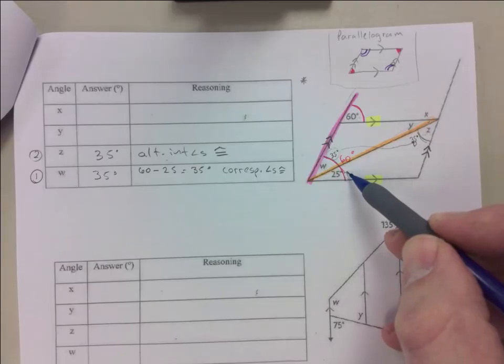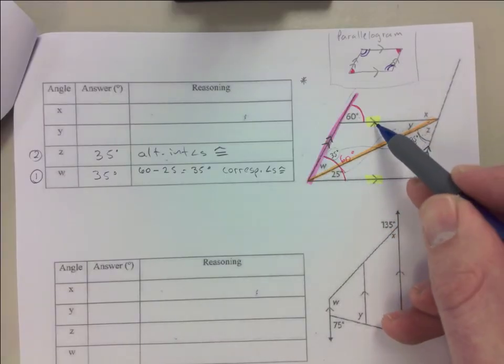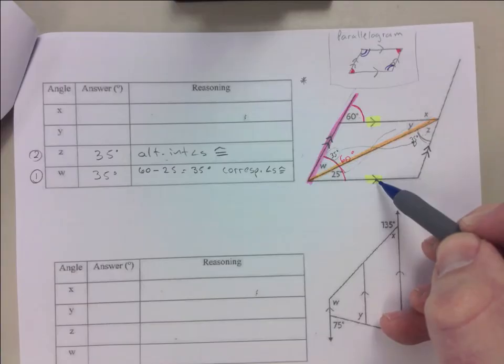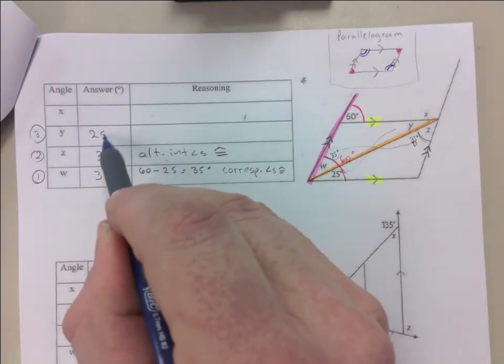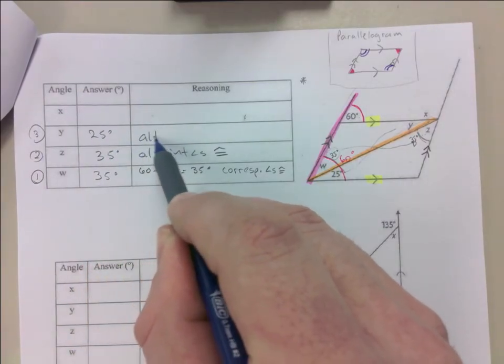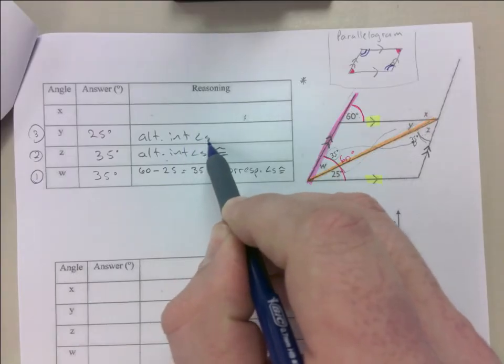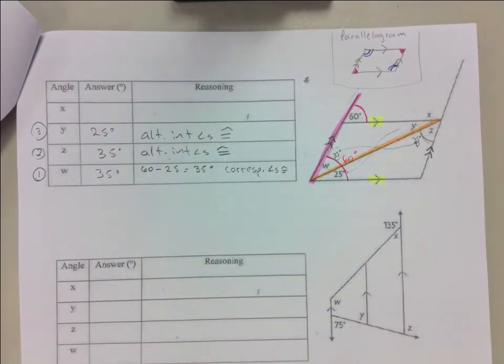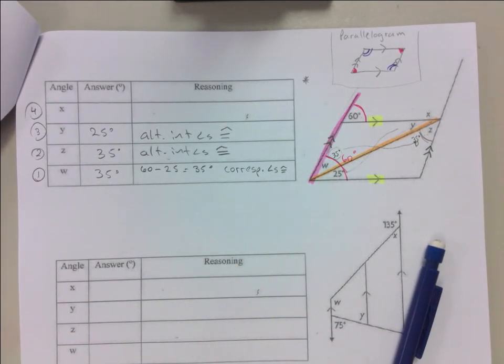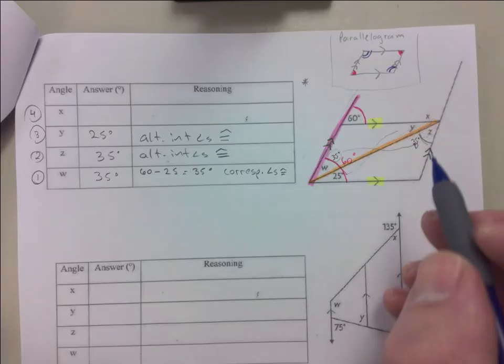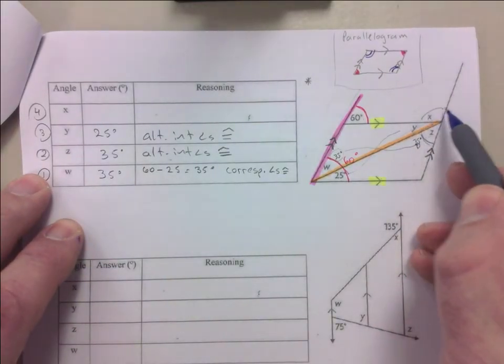And this 25 can travel up here because there's two parallel lines there. So y is 25 degrees, and that's also because of alternate interior angles being congruent. And last but not least, x. Can you try to figure that one out? Okay. How would you solve for x here?